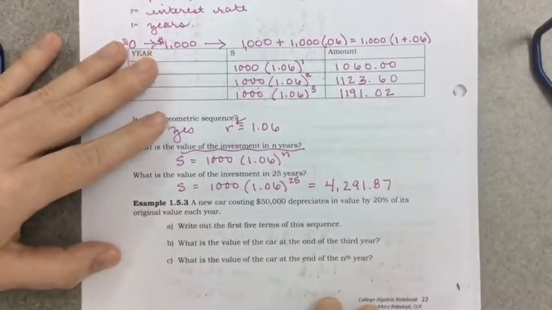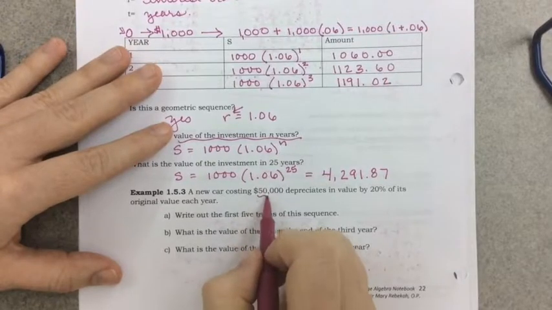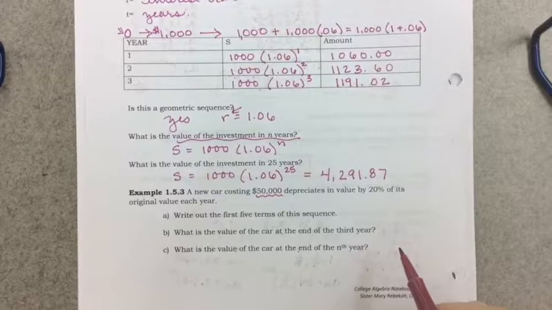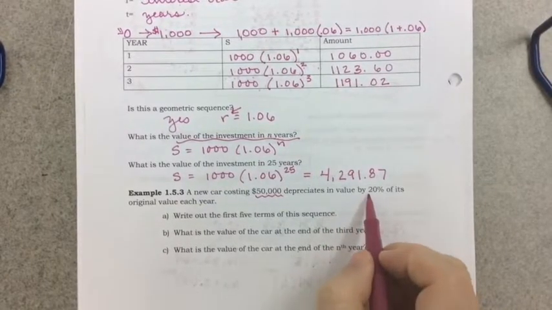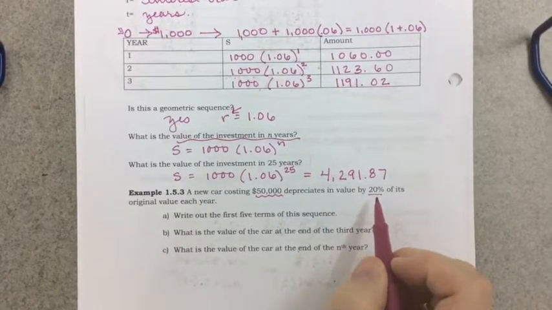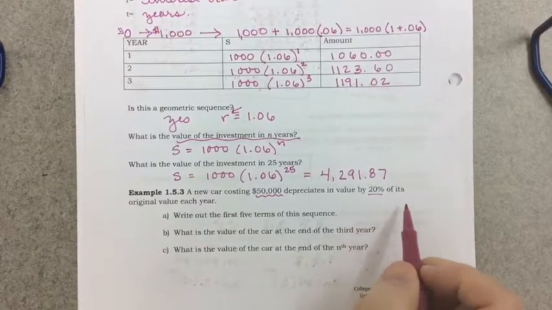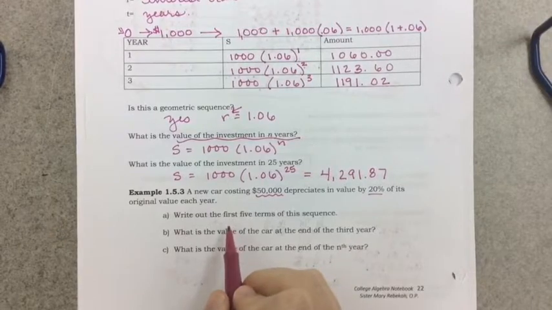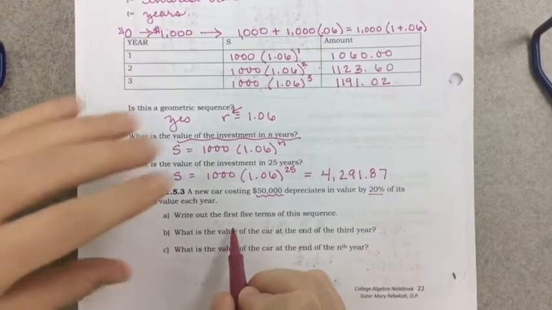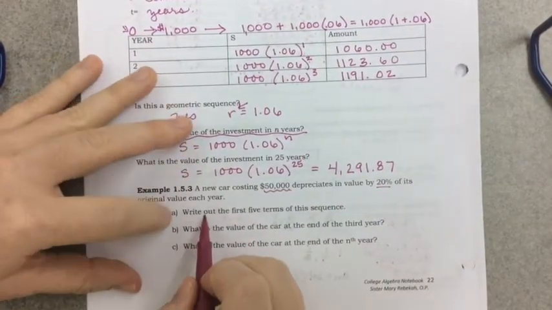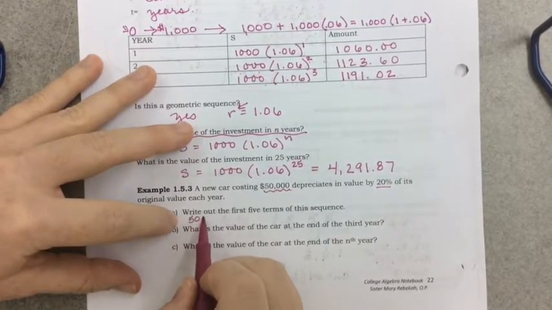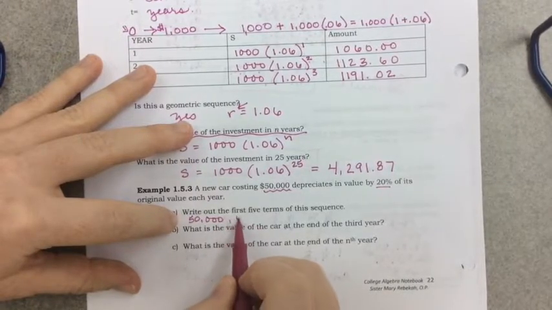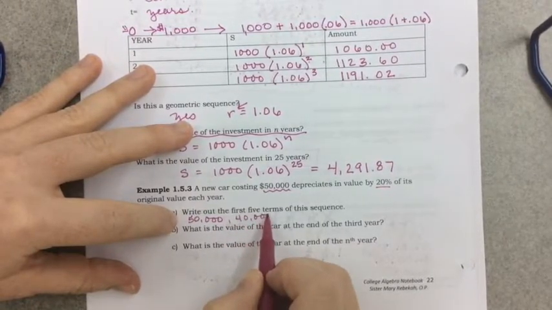Okay, let's say I have a car, a $50,000 car, and it depreciates in value as soon as I drive it off the lot. It's going to depreciate by 20% of its original value each year. So over the course of the first 5 years, it starts off as 50,000. After the first year, it's 40,000.